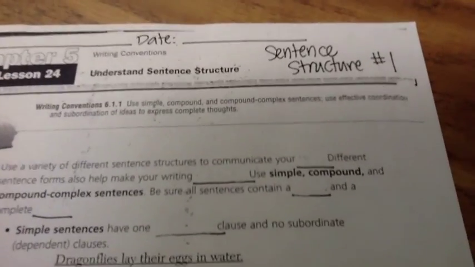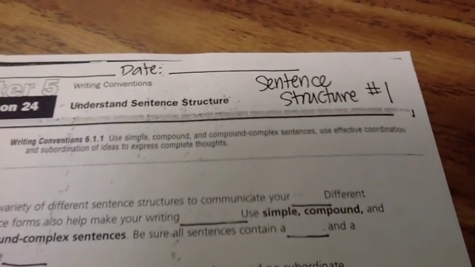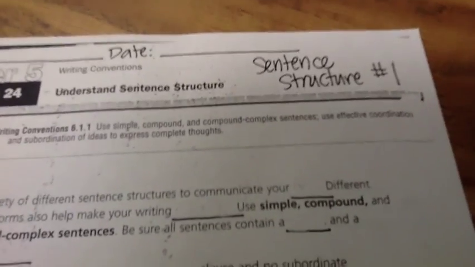Just to confirm, right now I am doing sentence structure number 1. The label is in the upper right corner of my handout. This means lesson 1 for sentence structure. I need to always start by writing my name and today's date.